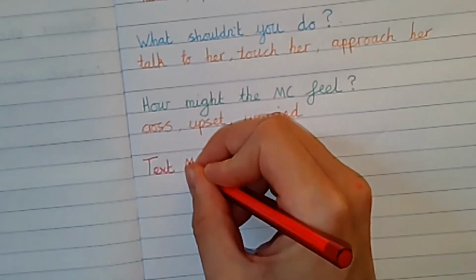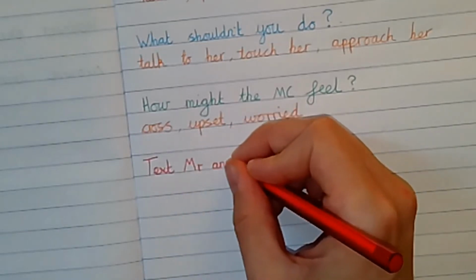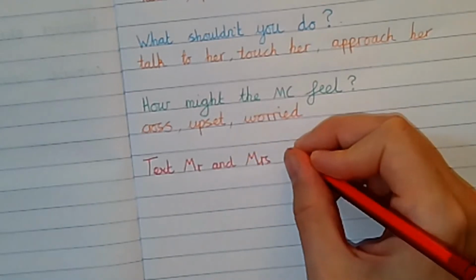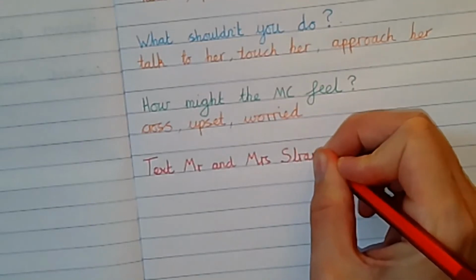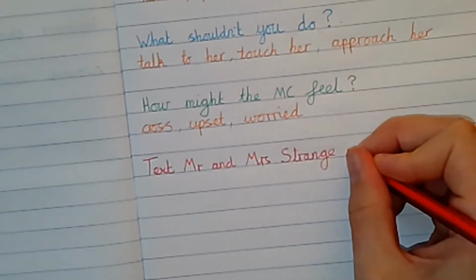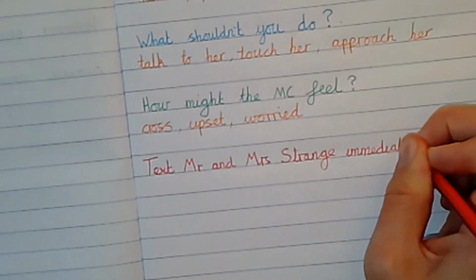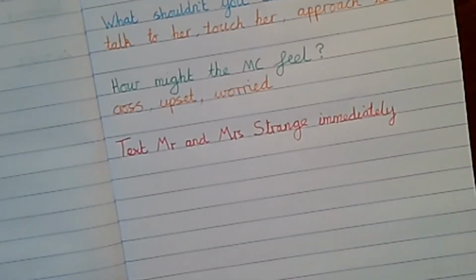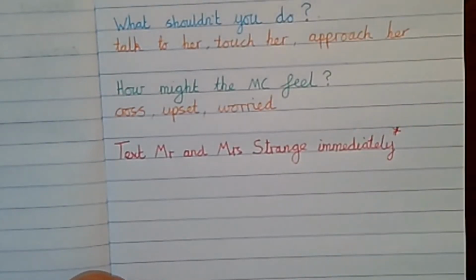Capital M for Mr. will start the line. Text Mr. And capital M for Mrs. Strange, capital S, it's a proper noun. Text Mr. and Mrs. Strange immediately. I think I spelled that right, but just in case, I'm a little bit unsure, I'm going to put a little star there and check it later. I know to come back.